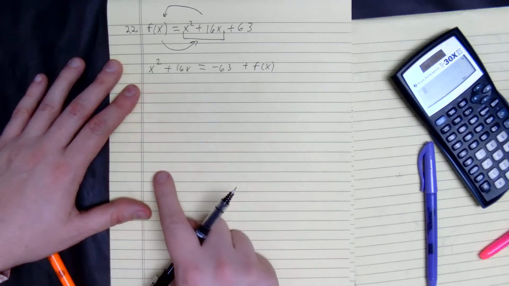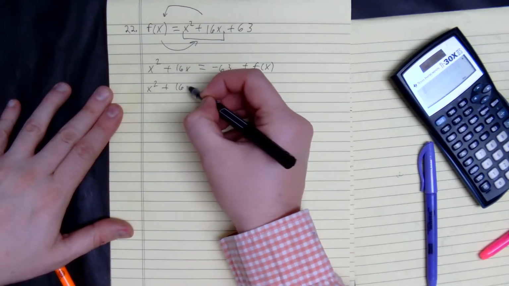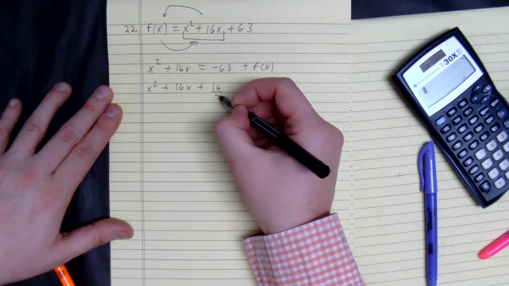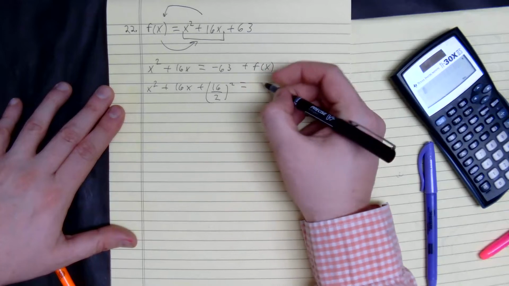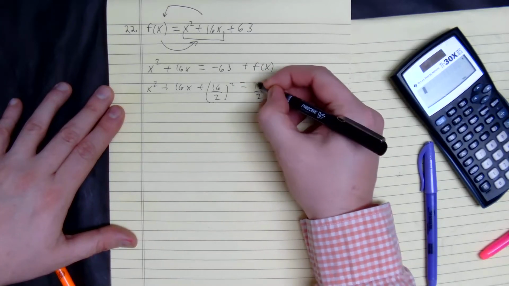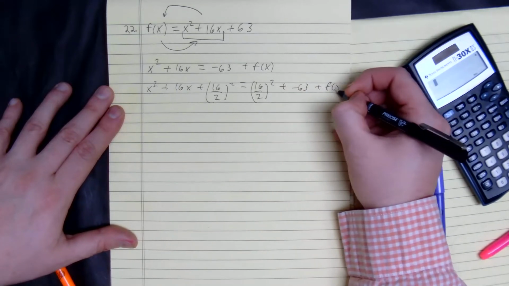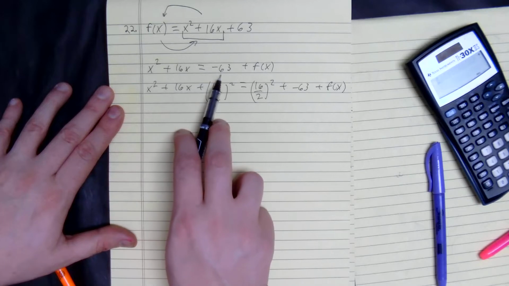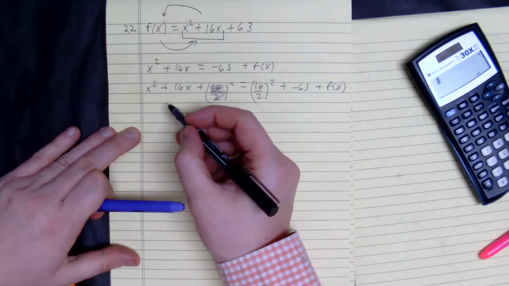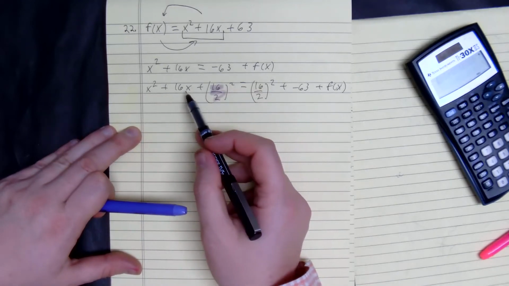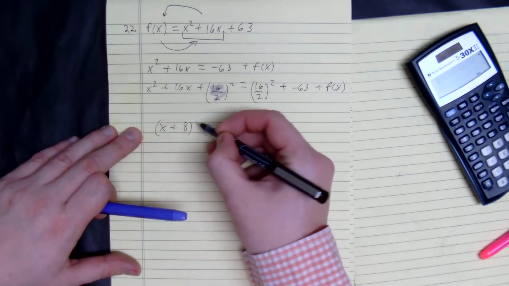Right here, there's no leading coefficient, so we can start completing the square. We get x squared plus 16x plus 16 divided by 2 squared. What you do to one side, you do to the other, so that's equal to 16 divided by 2 squared plus negative 63 plus f of x. Then from here, 16 divided by 2 is 8. What multiplies to 64 but adds to 16? That's our perfect square trinomial. So we do x plus 8 squared.